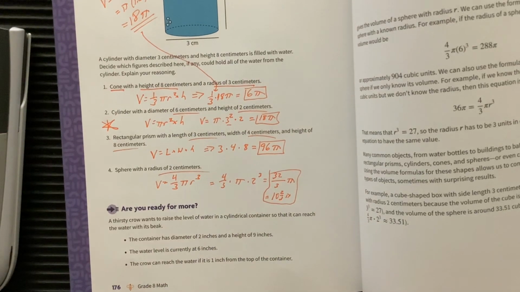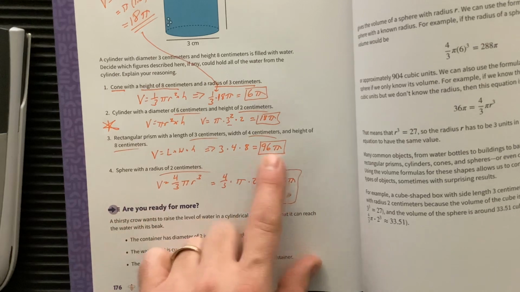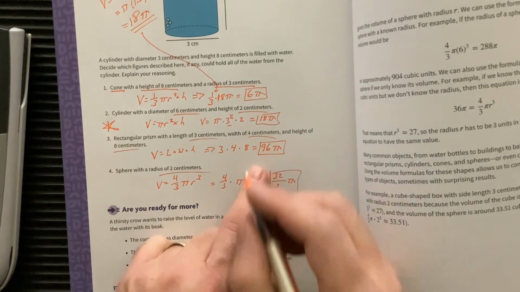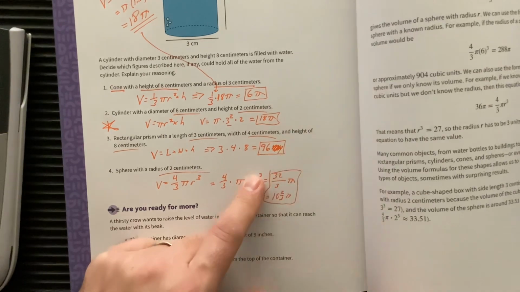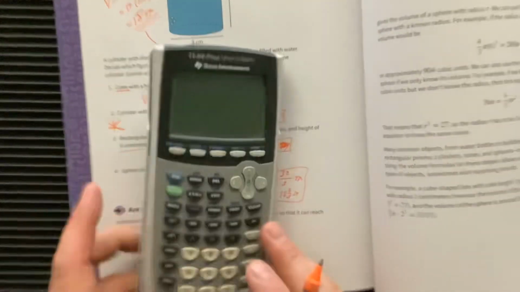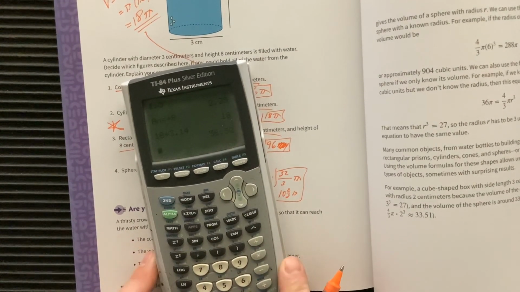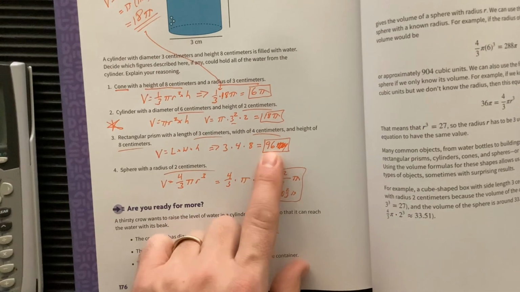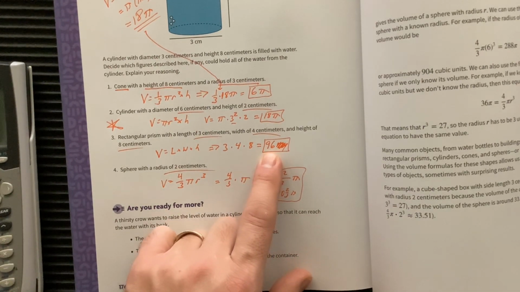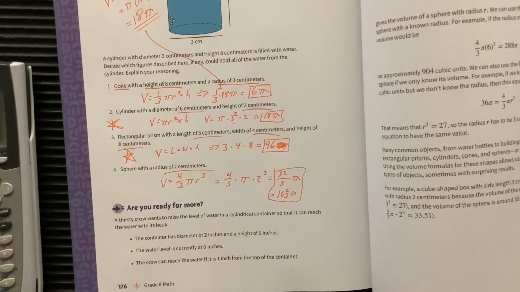Rectangular prism. Super simple, 3 times 4 times 8. Let's multiply it. Oh, there is no pi there though. So it's just 3 times 4 times 8. So 96. 18 pi, well 18 times 3.14 is about 56. So something that can hold 96, I think, should not be an issue. 56 fits into there rather easily.